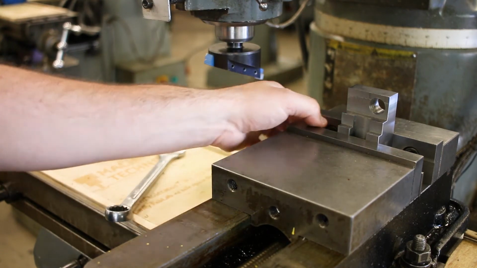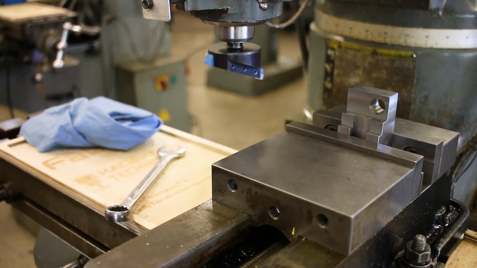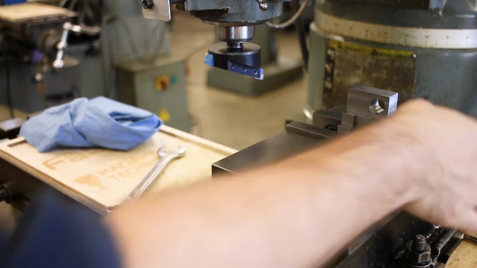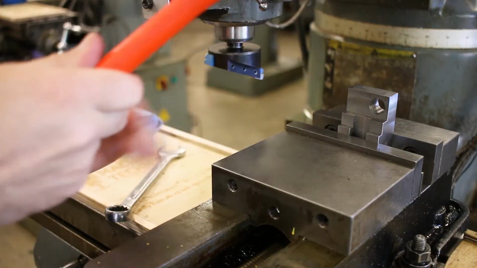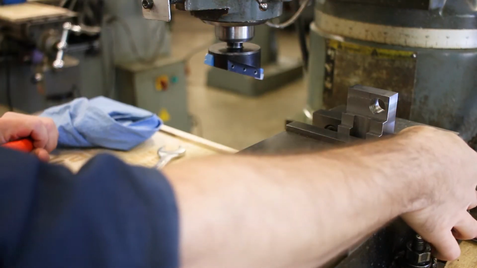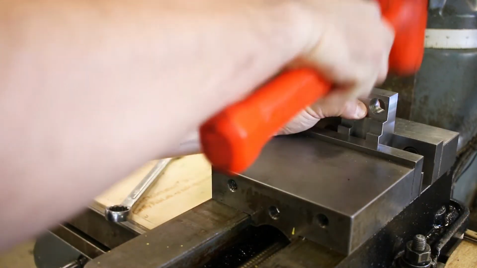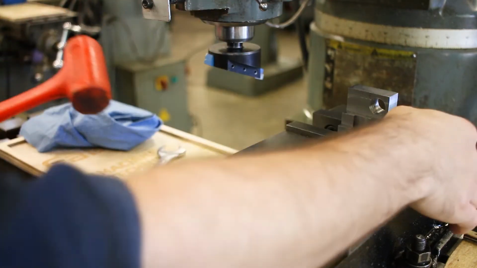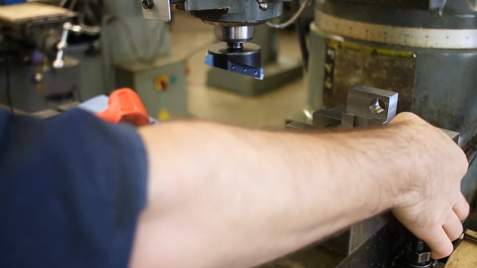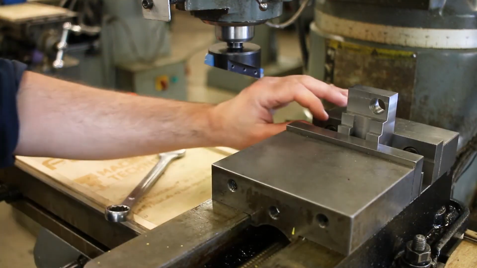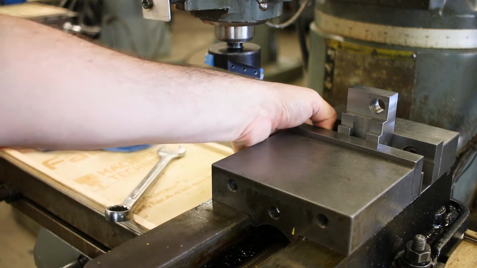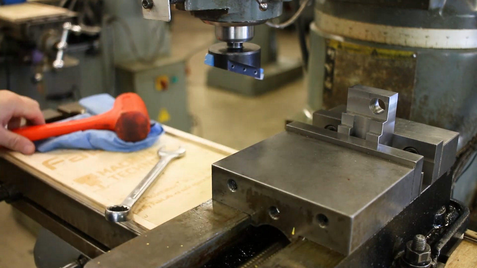Do the shims move? That one doesn't move. That one doesn't move. That one does move. That one doesn't move. That one is moving a little bit. Okay. Not moving, not moving, not moving, not moving. Perfect.